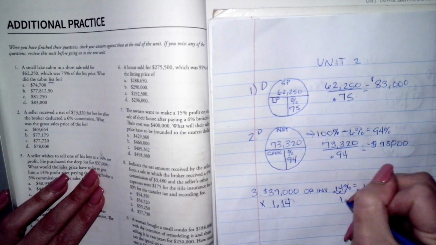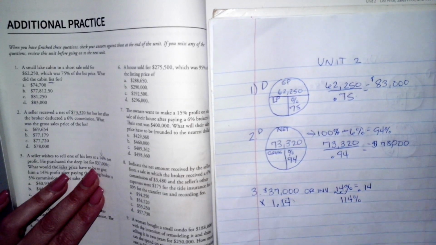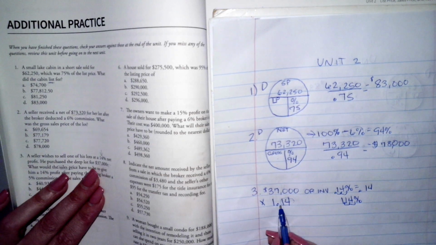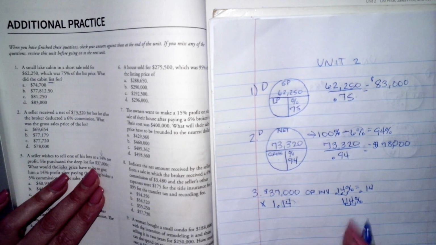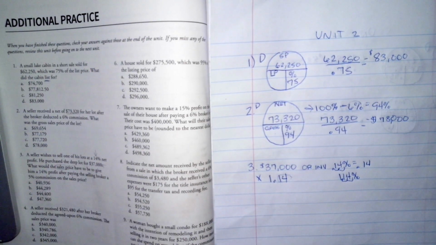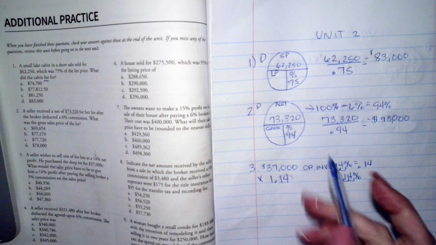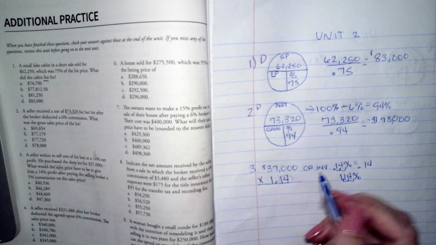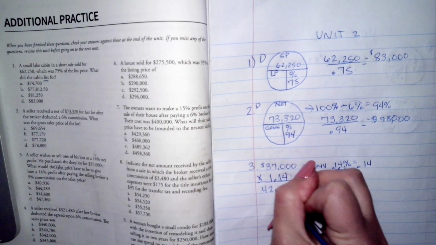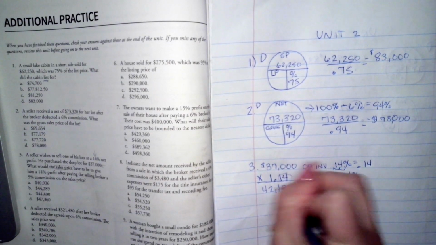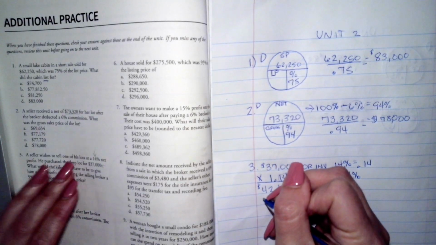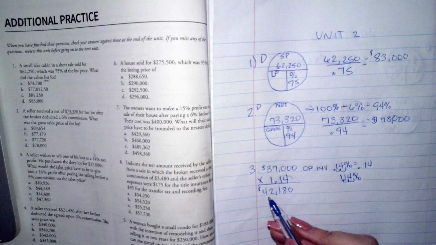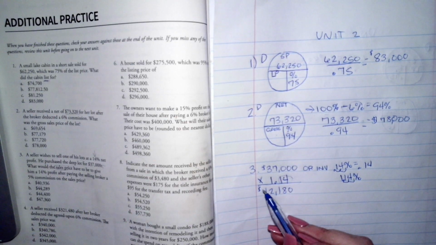Well, if you do 114% and turn it into a decimal, that is your 1.14. This just saves us from having to find the portion of the profit and adding it back into it. So when you multiply that out, that is $42,180. So that gives us how much we would have to list for if he just wanted his 14% profit.